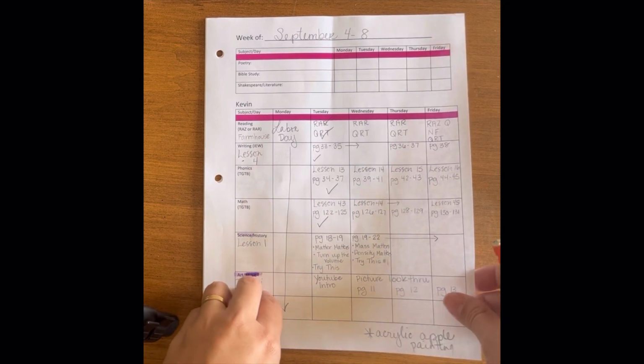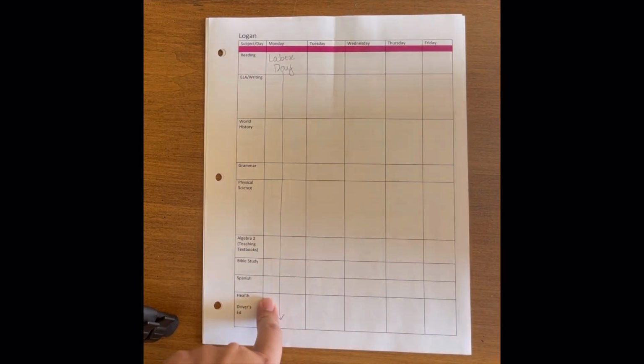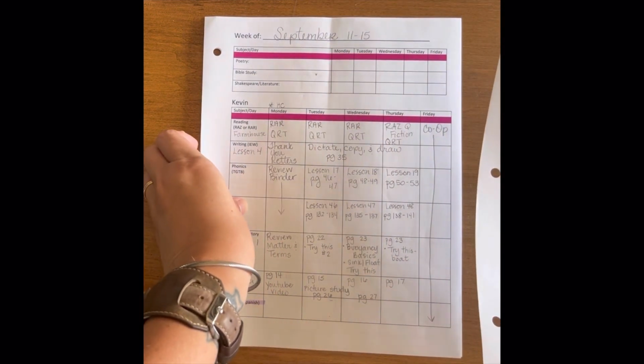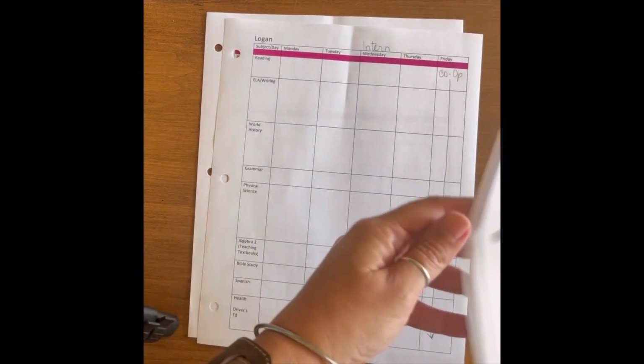So I start my lesson plans for high school the same way I do for my elementary school kiddo. And I go through and mark all of our holidays and field trips and co-op dates and stuff like that.